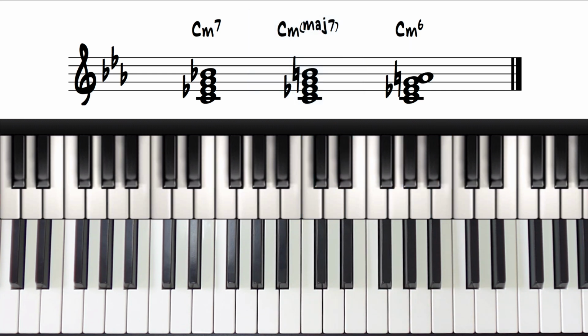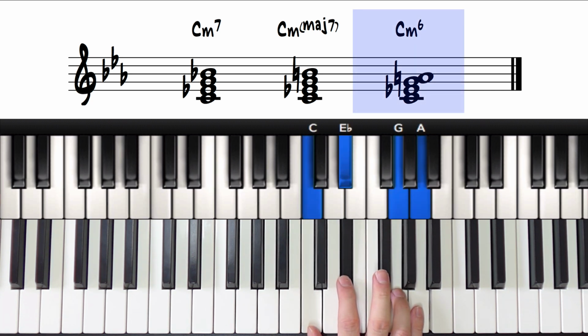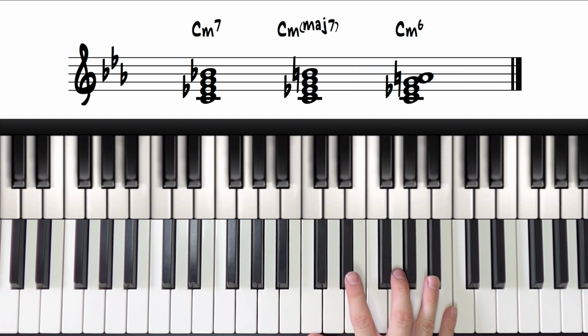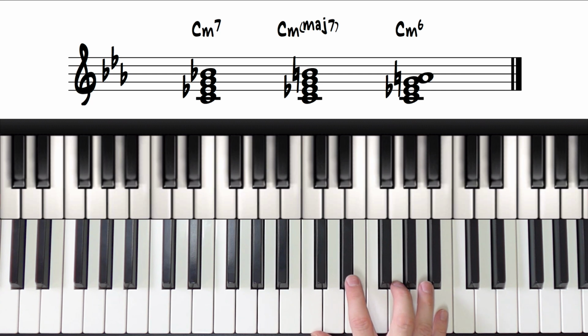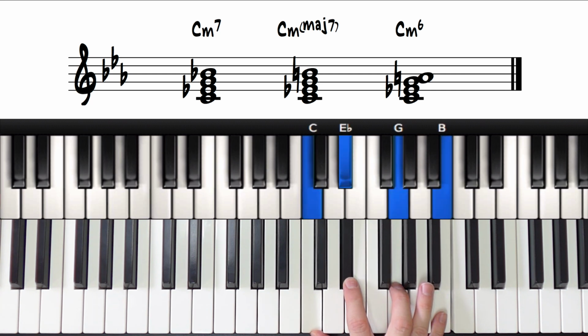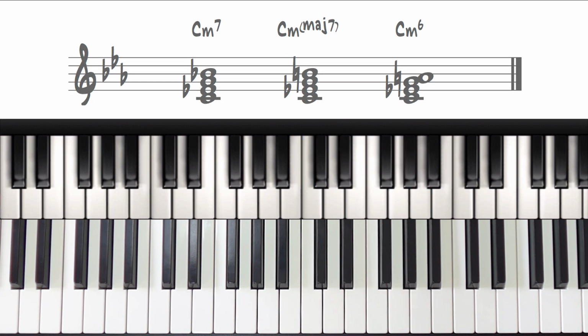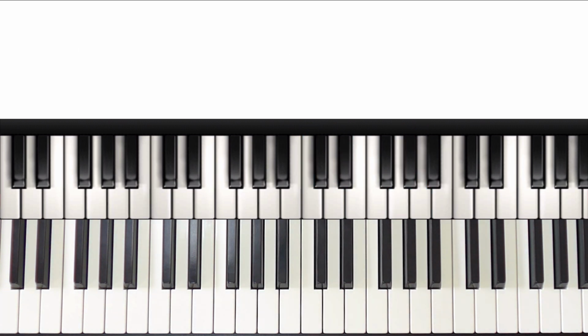And the other option is to play a minor 6th chord. Again, the note A isn't in the diatonic harmony, but you can still use it. So you have 3 options. You have the minor 7, the minor major 7, and the minor 6th. Okay, so now let's put it all together.